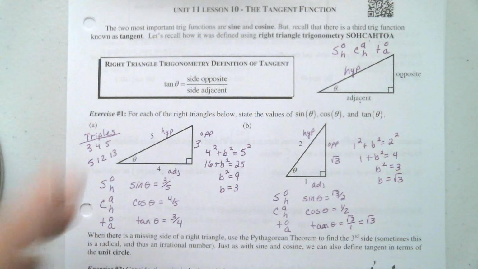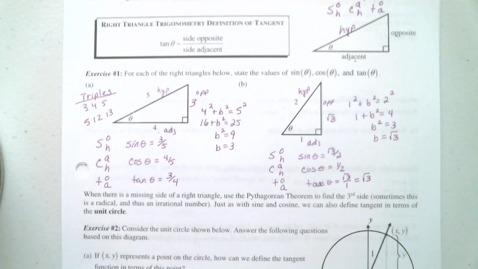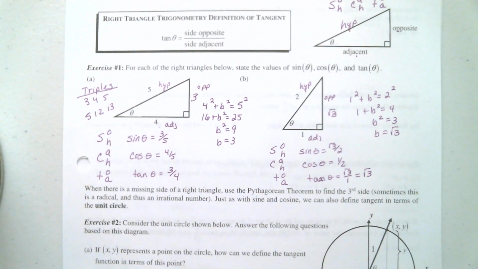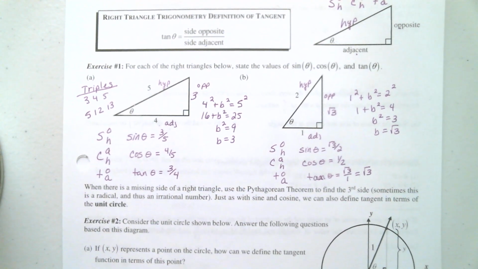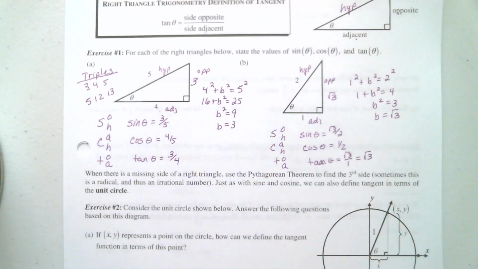So this is simply reinforcing what we have already done. We already know that tangent, when we're on the unit circle, is equal to sine over cosine. But here we're just putting it in our notes on paper. So consider the unit circle shown below. Answer the following questions based on the diagram.